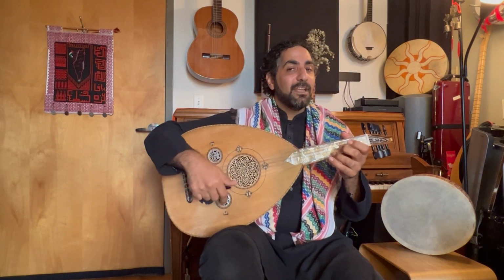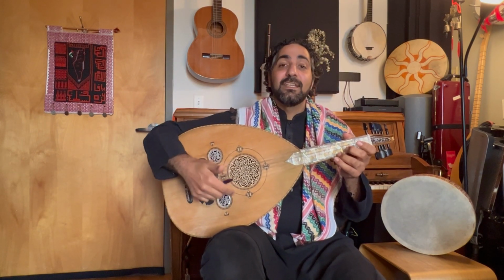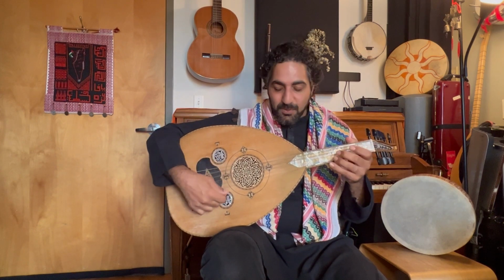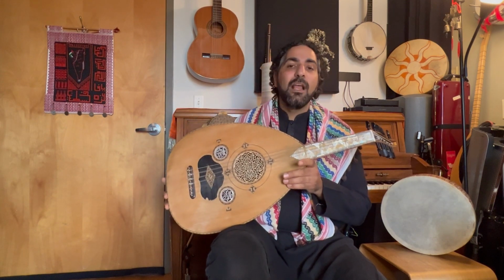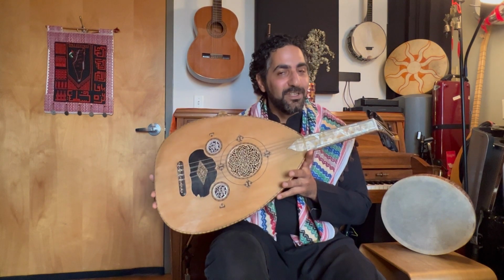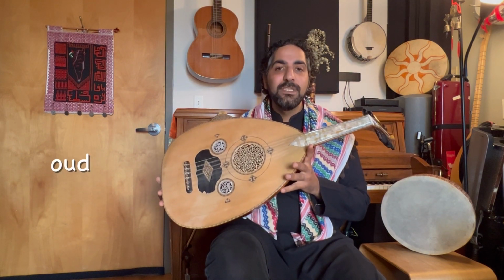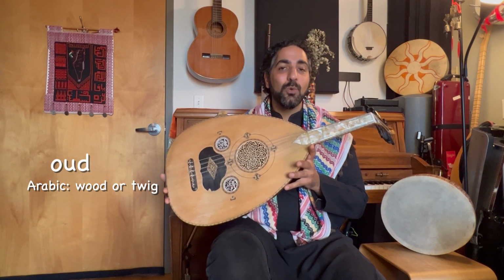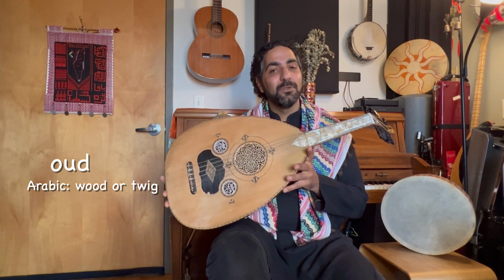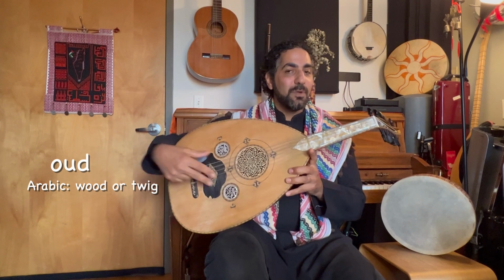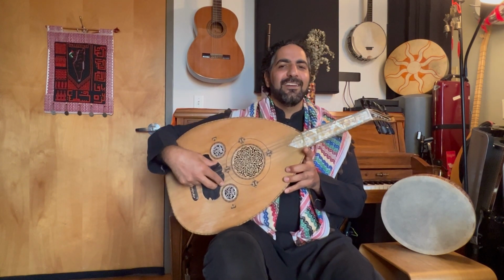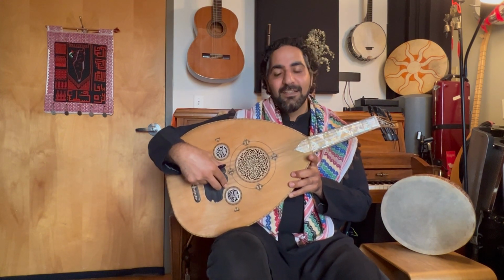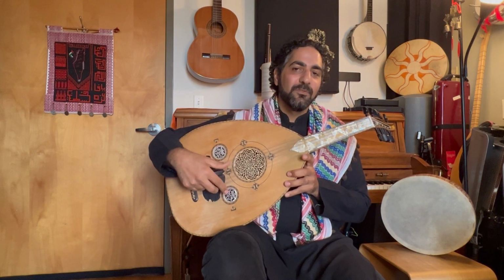Al-oud is kind of like the ancestor of the guitar, and it has many strings like the guitar. They call it al-oud because it's made out of wood. And the word oud in Arabic means wood. So it's kind of like the word wood without a W. And originally the strings would be made out of gut or silk. Today we use nylon for the strings.